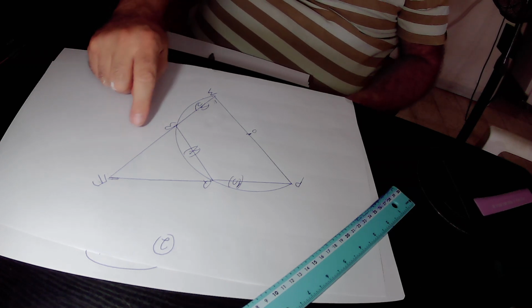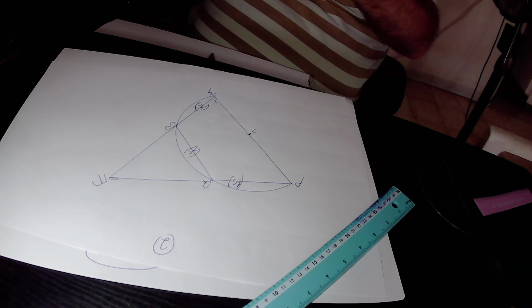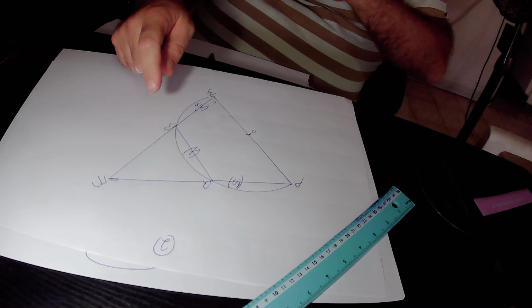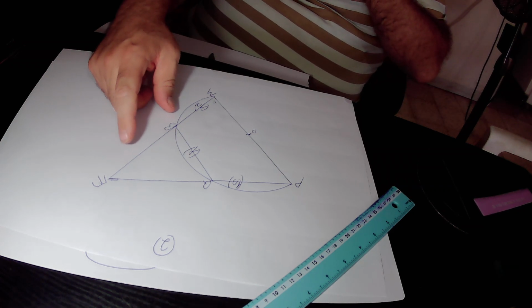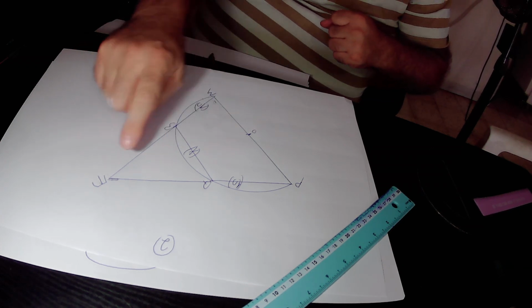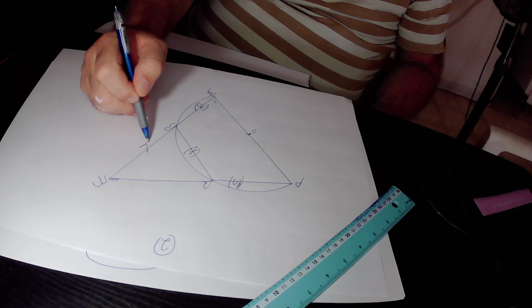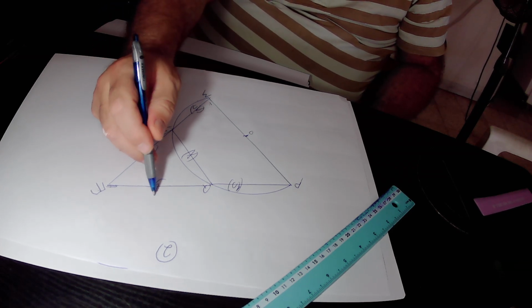That is to say, BE equals QE. So we define BE as Y. If BE is Y, then QE must also be equal to Y.